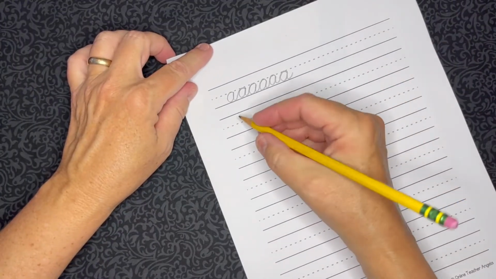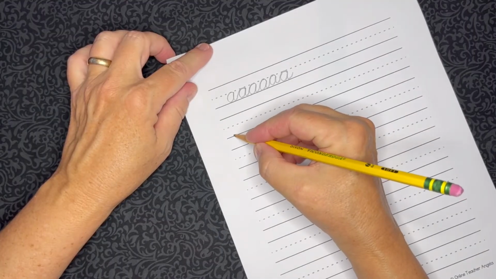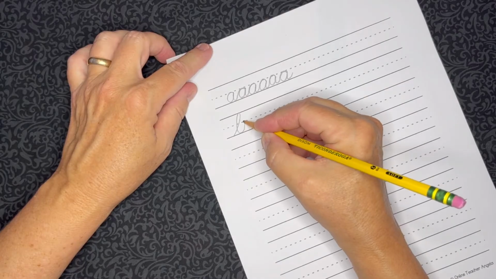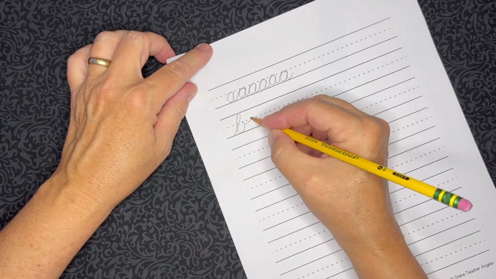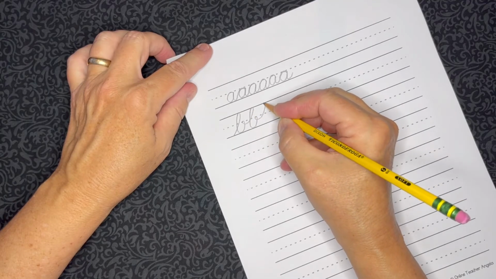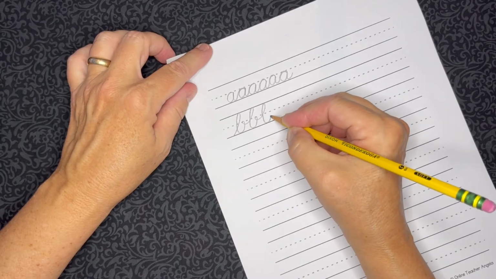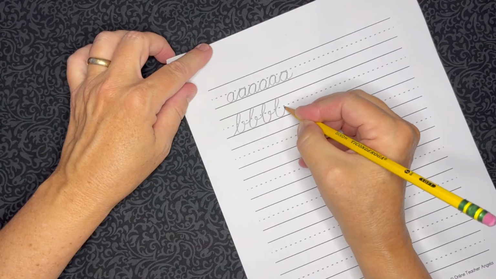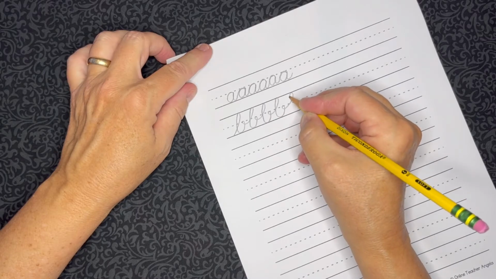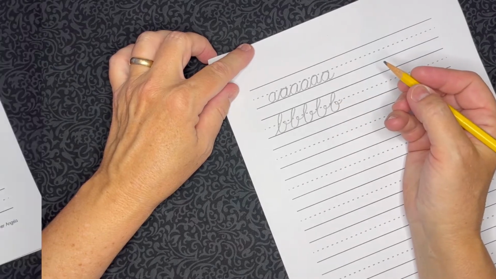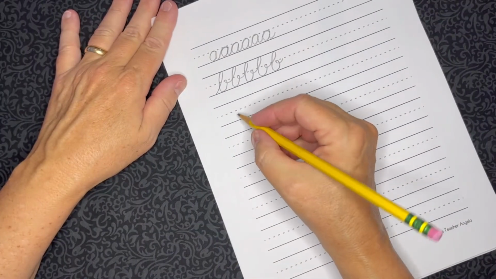Let's try letter B. Starting at the baseline, big loop up, down, bump, little loop, and then right into the next one. Big loop up, down, bump, little loop, and then big loop. Let's do a few of those. Lowercase b.